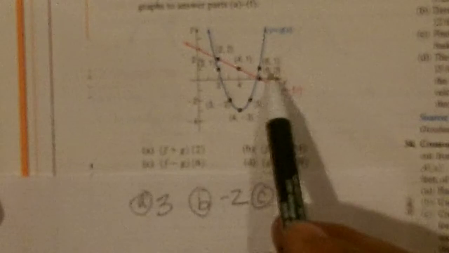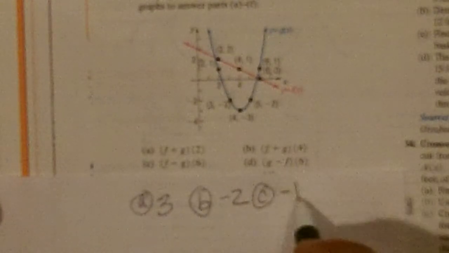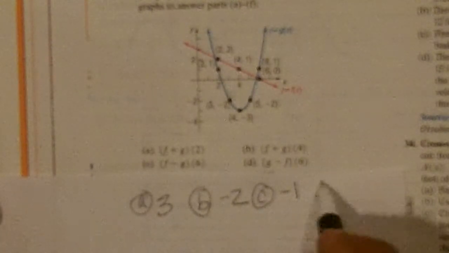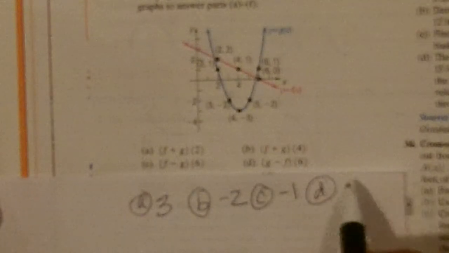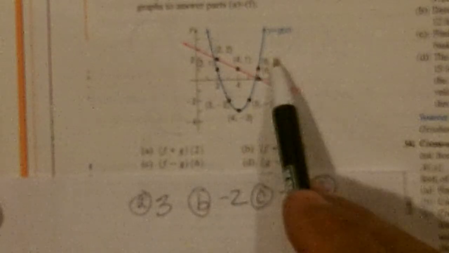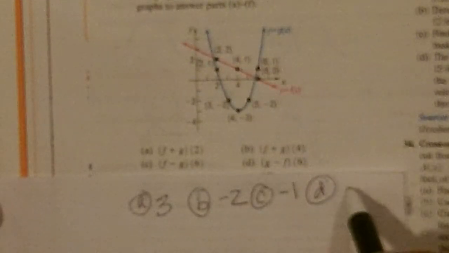At 6, F is 0 and G is 1, so 0 minus 1 is negative 1. And D, G minus F at 6. Well, G is the blue curve, so that's 1 minus 0, which is 1.